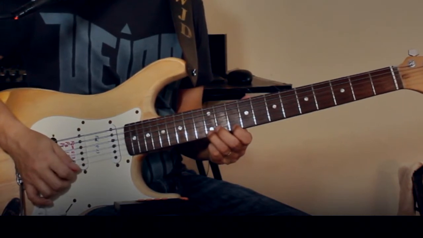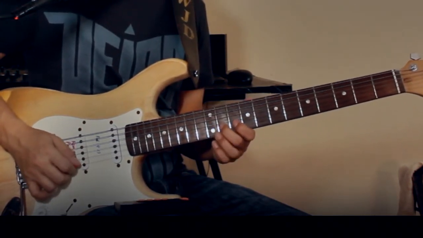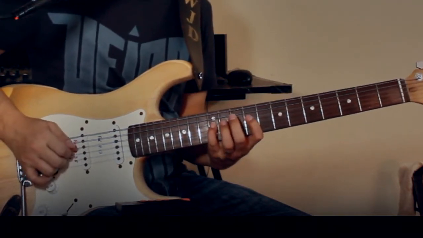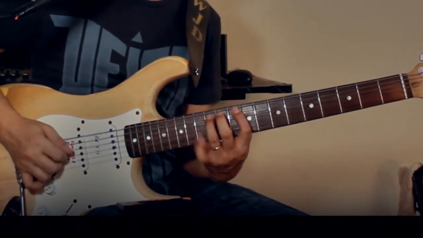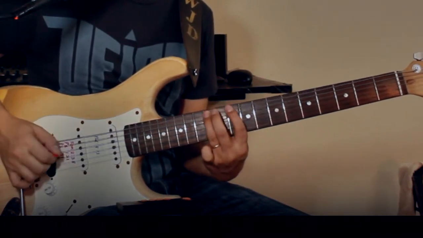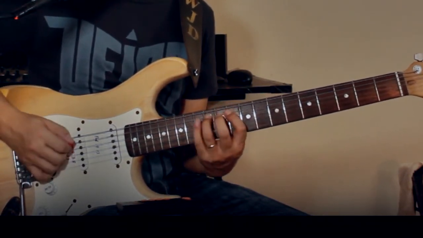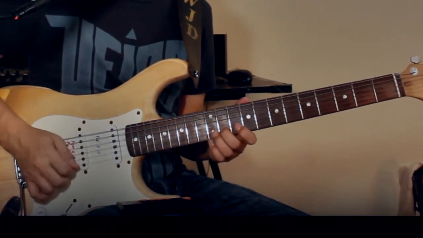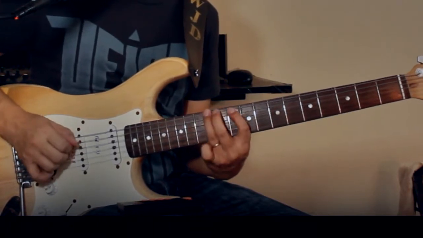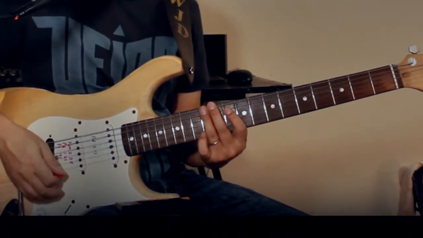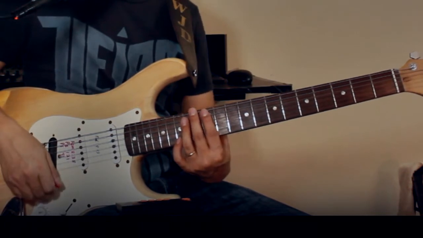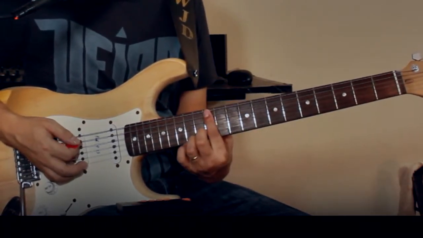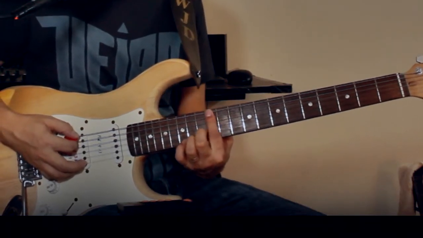Back. Alright, so that was the up tempo. Let's play the sixth shape. Okay, so bring your first finger to the 12th fret. The sixth shape is on the 12th fret here.